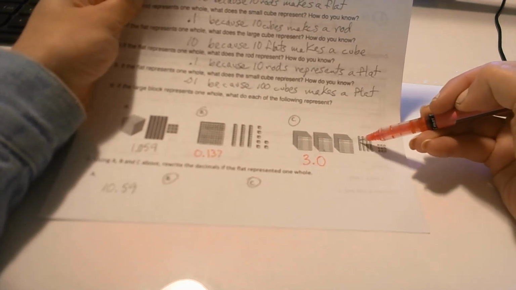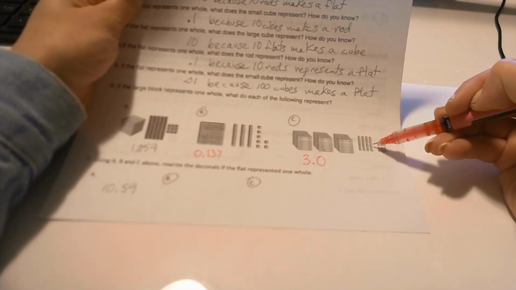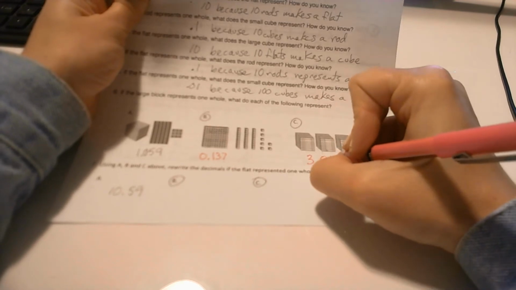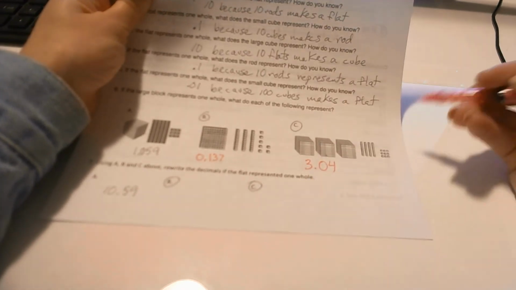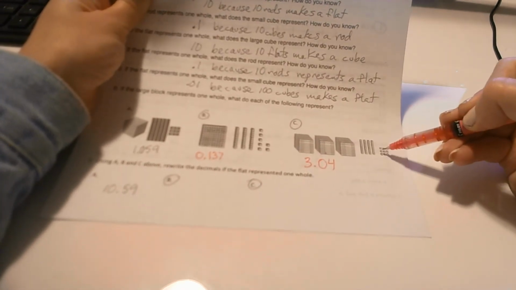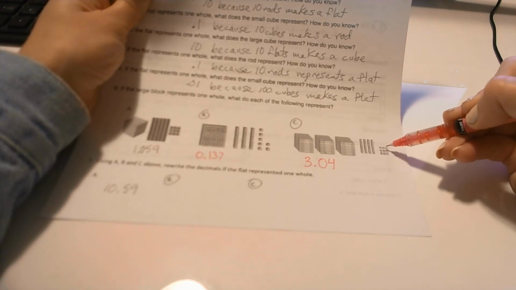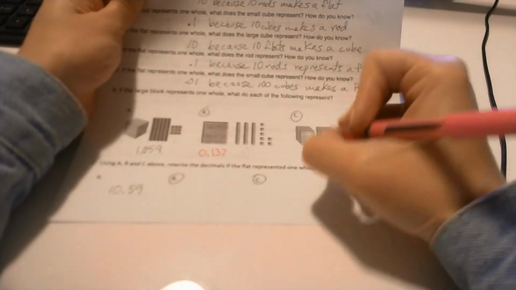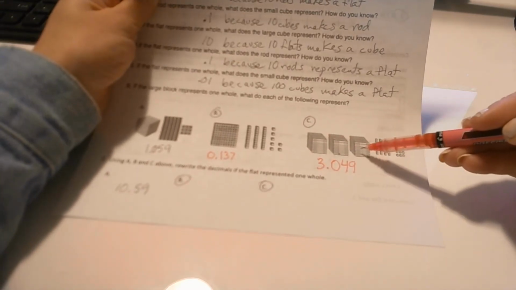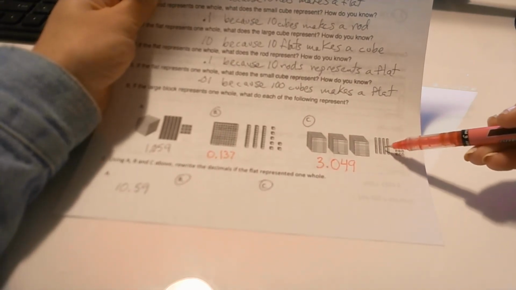So now we're going to move on to the rods for the tenths place. 1, 2, 3, 4. Put a 4 there for the tenths place. And then for units, 1, 2, 3, 4, 5, 6, 7, 8, 9. For a total of 3.049.